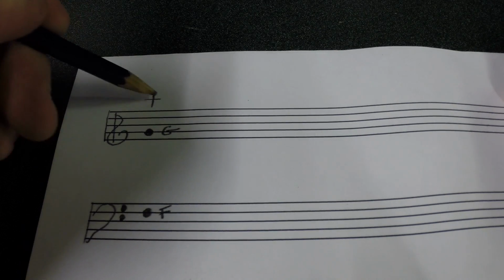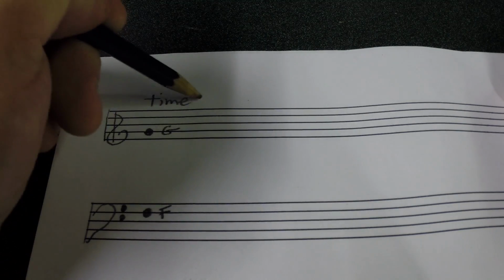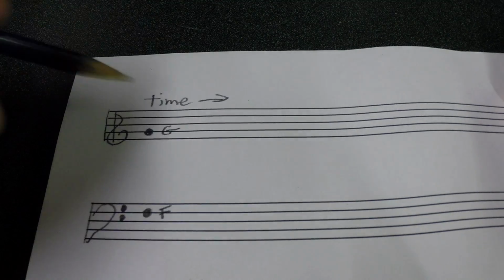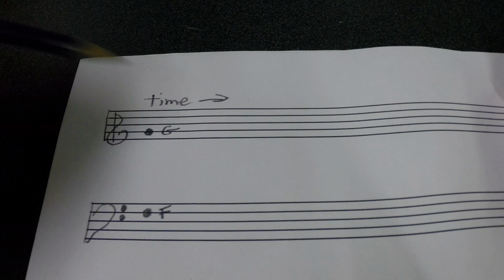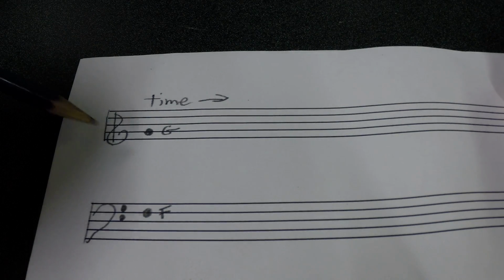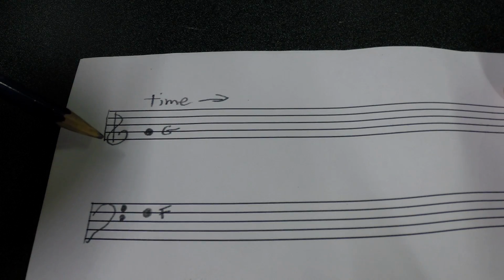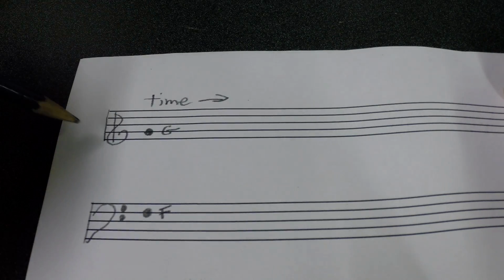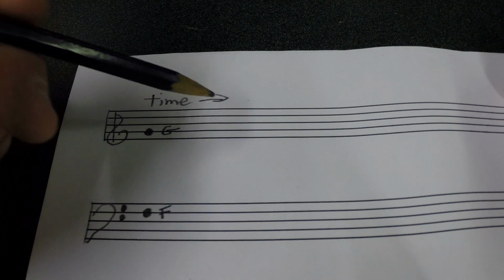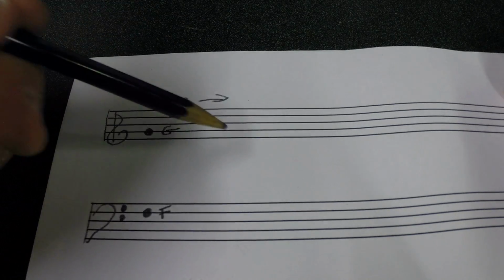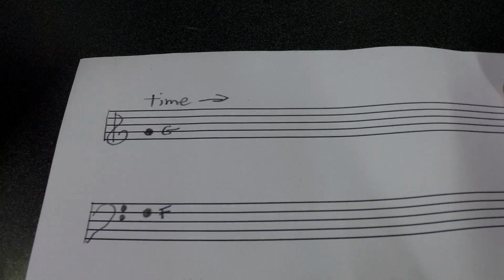So time always goes like this, always linear, and it moves across. Now, we have wormholes, so we can jump back in time. We never read backwards. We always read forwards, but we can get to a spot and then jump back and repeat it, because music repeats itself very often.